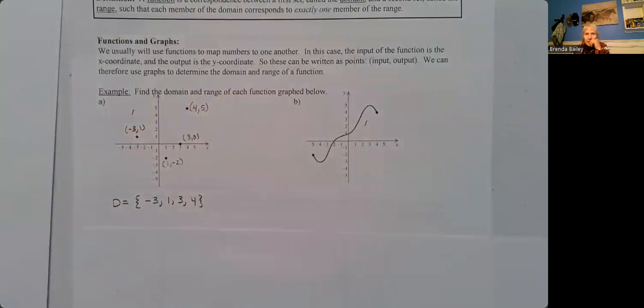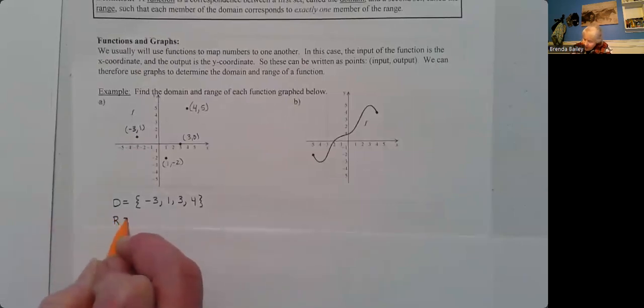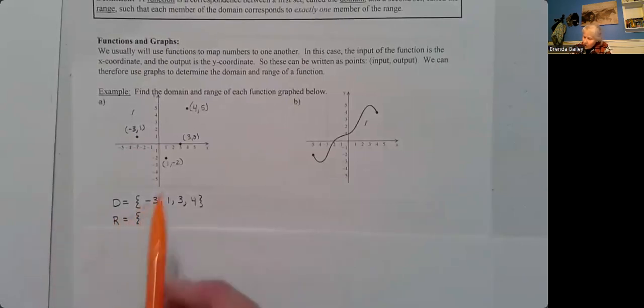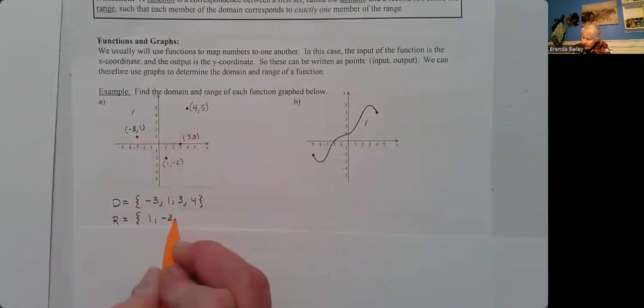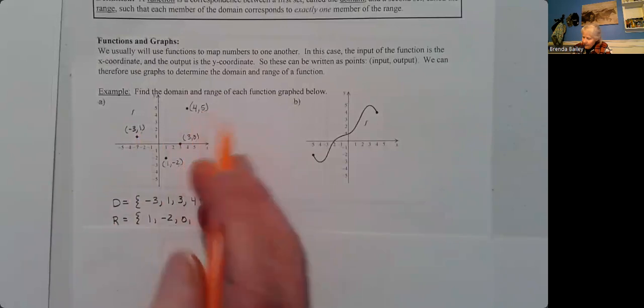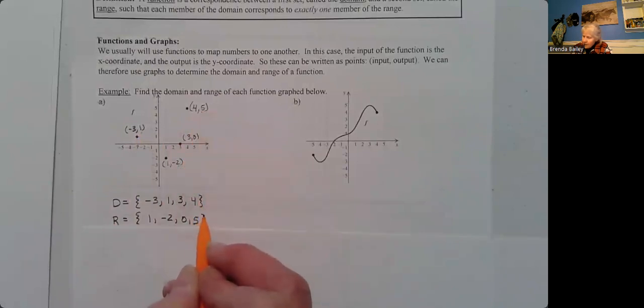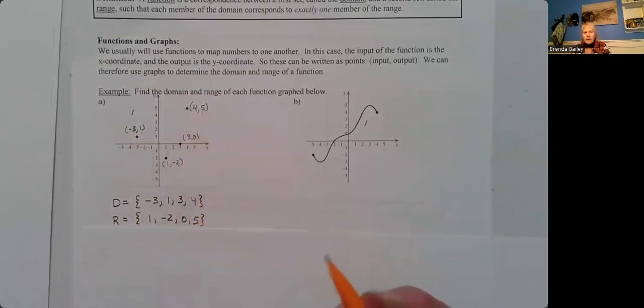Just list them: -3, 1, 3, 4. The range are the y's. So our range is 1, -2, 0, and 5.